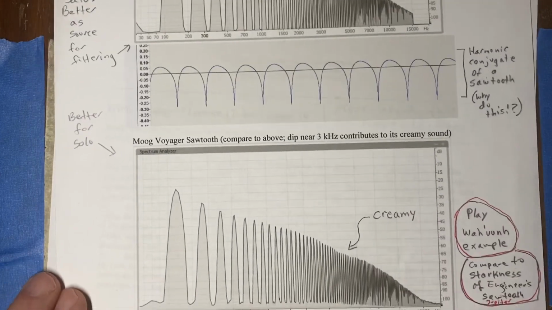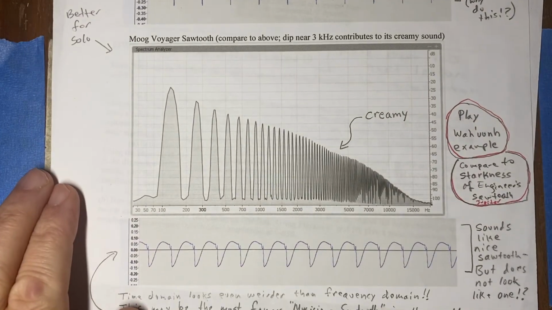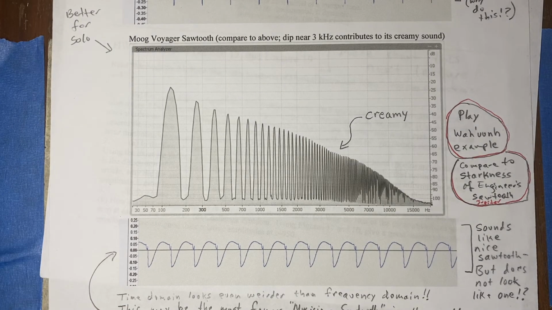It's a pretty subtle effect. People that are talking about these things are quite sensitive about it. But if you listen, you can hear that. So I'm going to play you some examples here. First, I want to play you some Voyager examples.